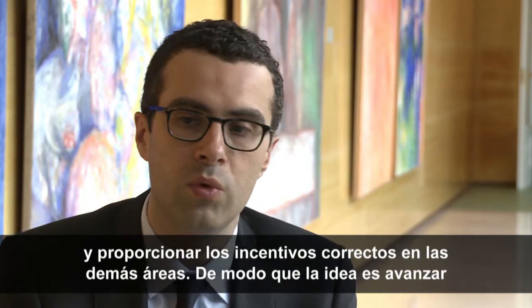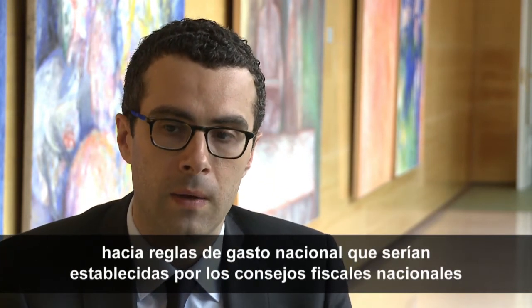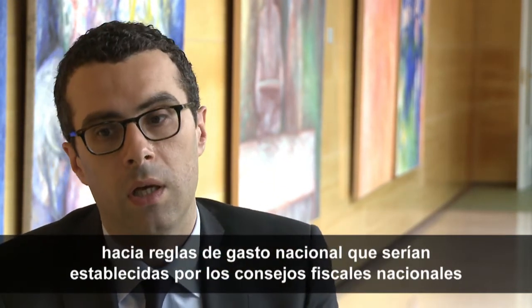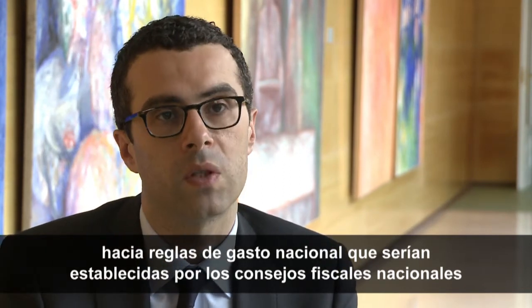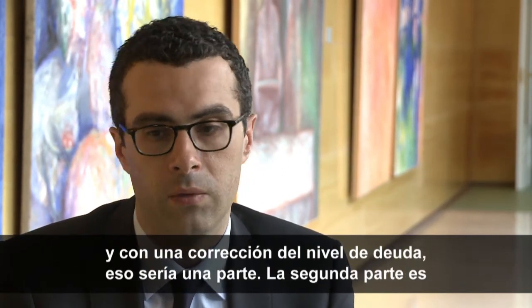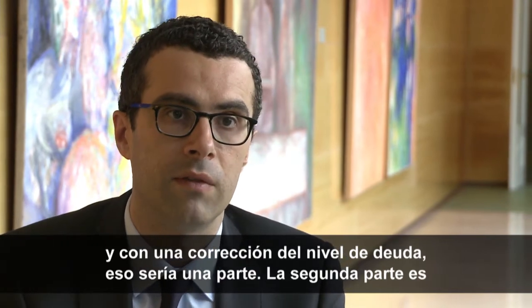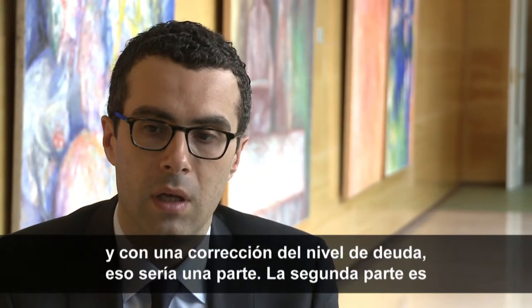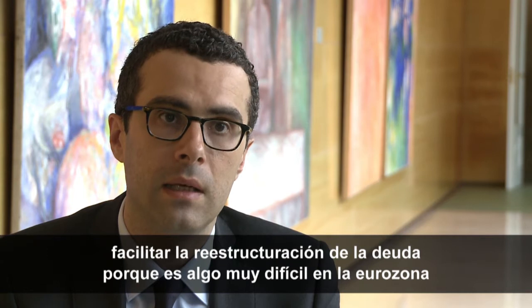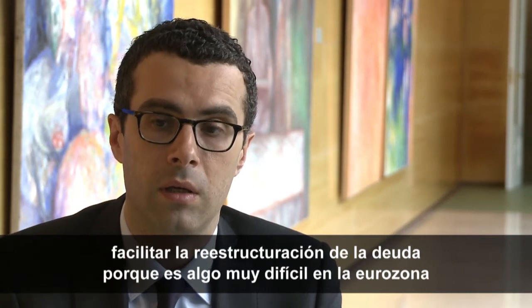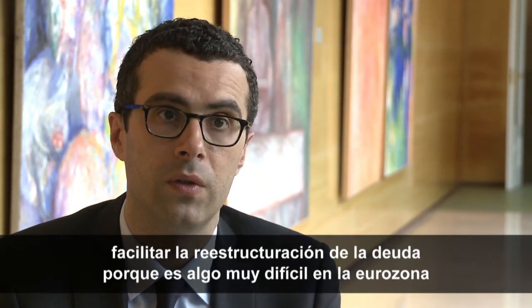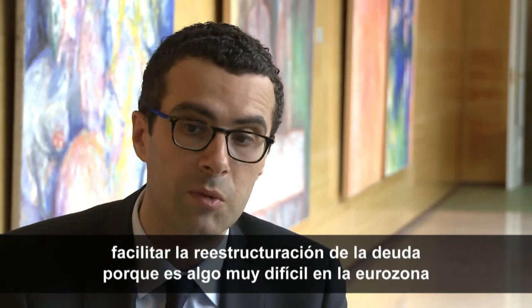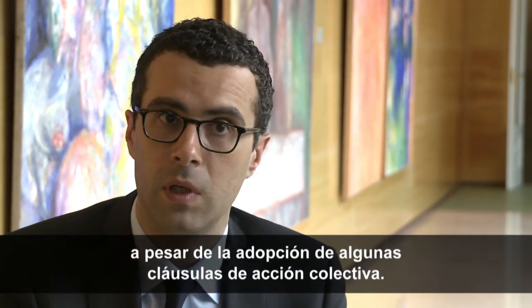And so the idea is to move towards national expenditure rules that would be set by national fiscal councils and with a correction for the level of debt. That's one part of it. The second part is to facilitate debt restructuring because that's something that's very difficult in the Eurozone despite the adoption of some collective action clauses.